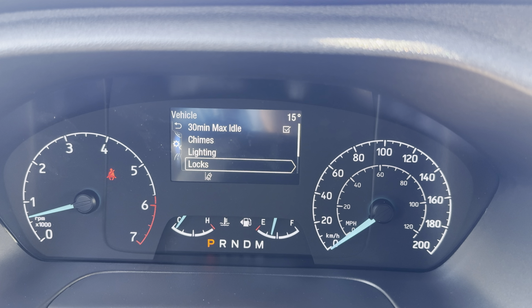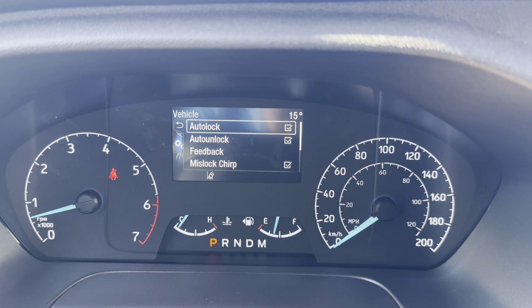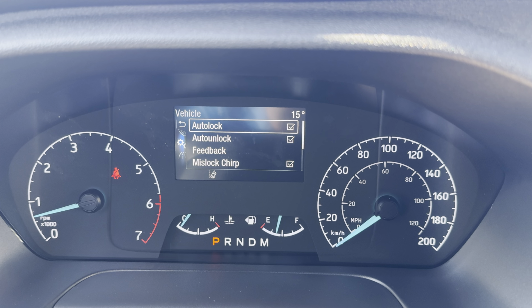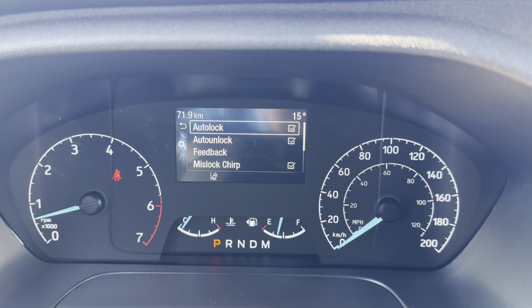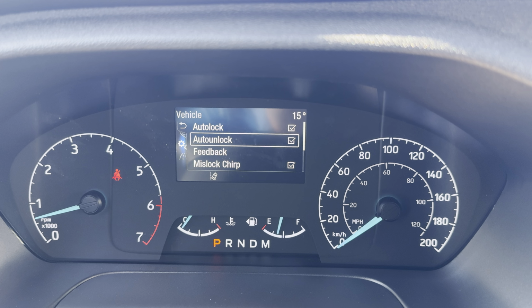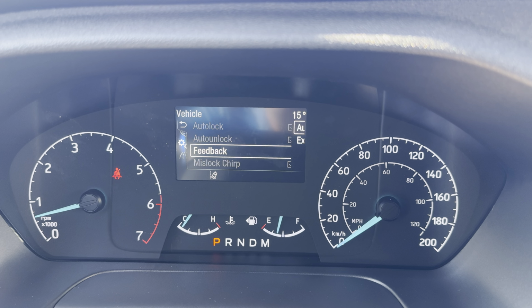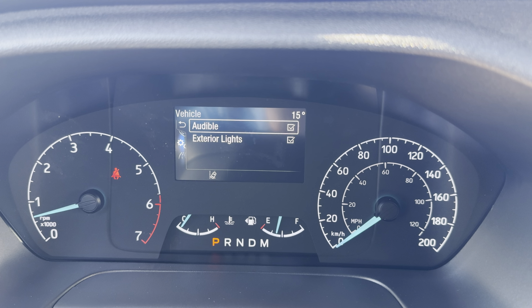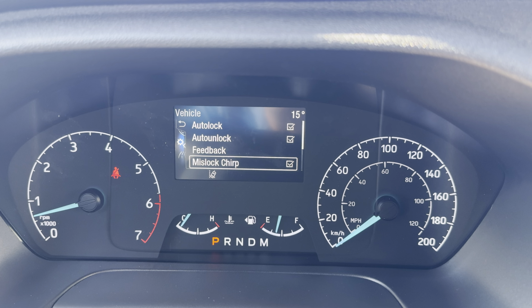Back out of here, locks, we go into this menu, and you've got auto unlock. So right now that's checked on. So basically my locks, when I put it in park, it'll unlock the doors, or it'll lock the doors, sorry, when I start driving. When I hit in park, it'll auto unlock. Feedback, so whether I have it chirp, mute the horn, or the lights flash, and I've got them both turned on. And then mislock chirp.